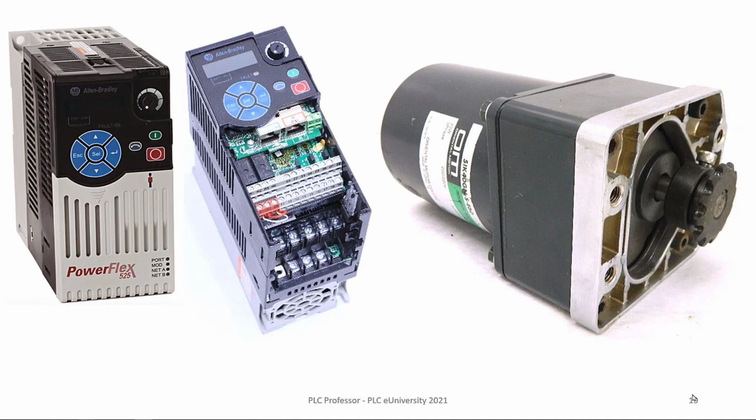You have acceleration settings and deceleration settings. This is a PowerFlex 525, one of my favorites. I use these on all my training equipment. You see in the middle, I have an image of it with the cover removed. You can control this drive and thereby the motor with discrete digital outputs from a PLC, those two terminal strips.